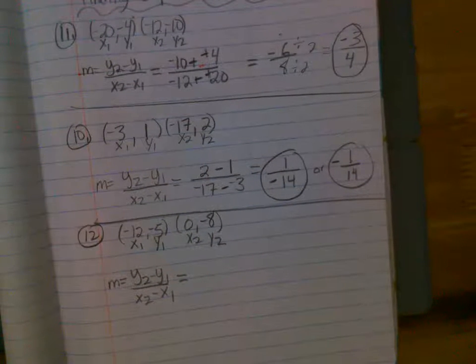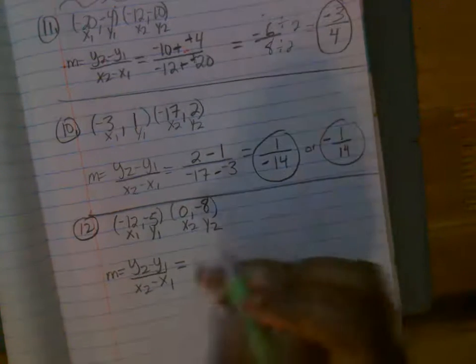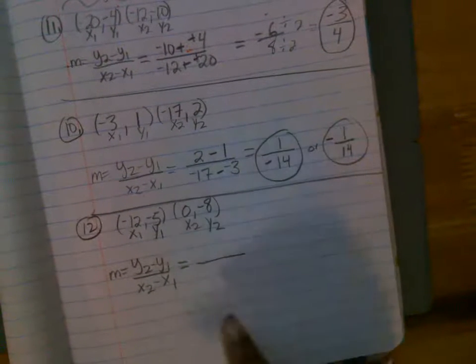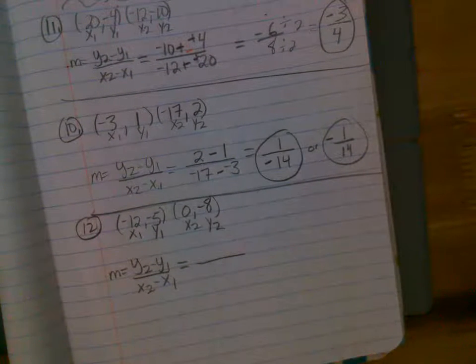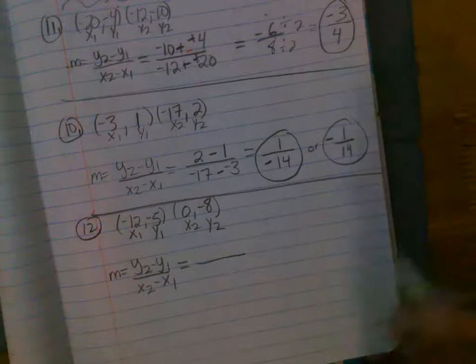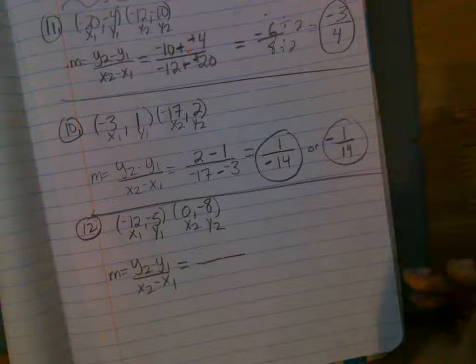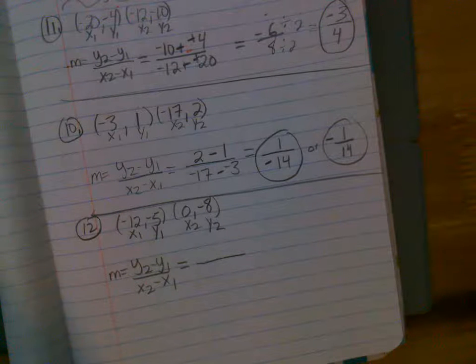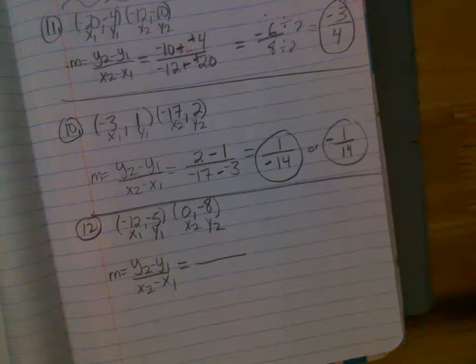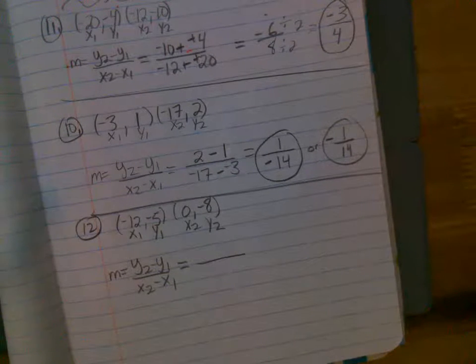Okay, pause. So here I'm going to substitute. When I substitute, what am I going to put on the top? Matthew, what do I put on the top? What minus what?